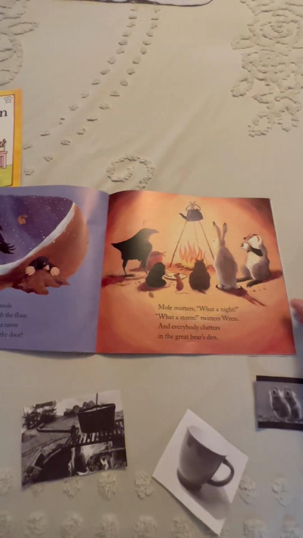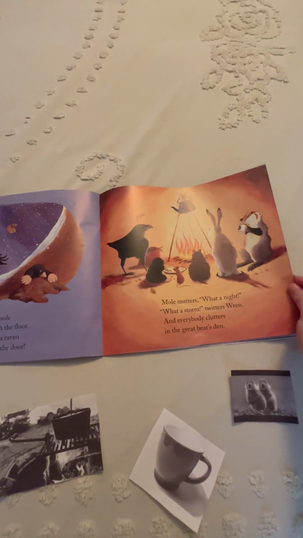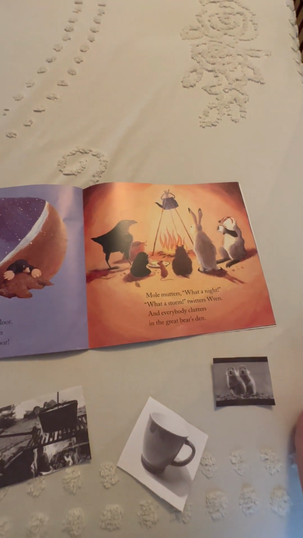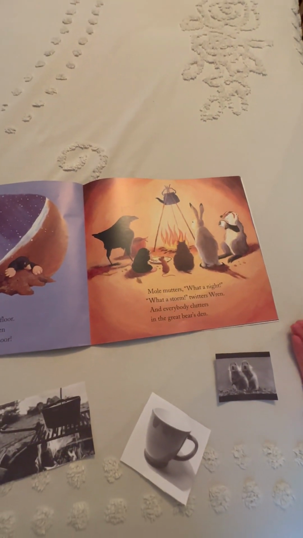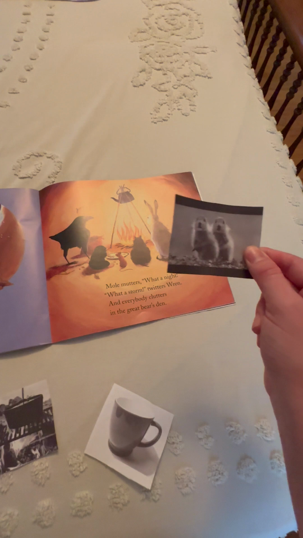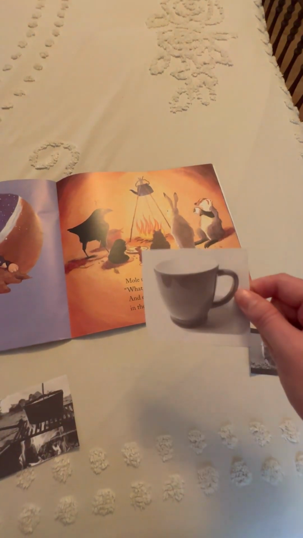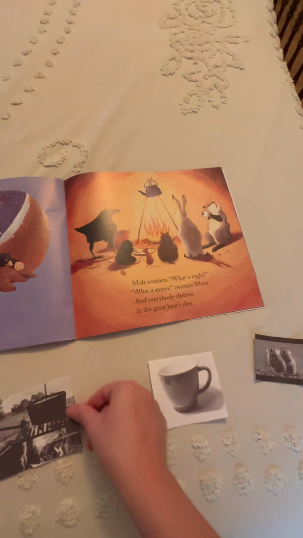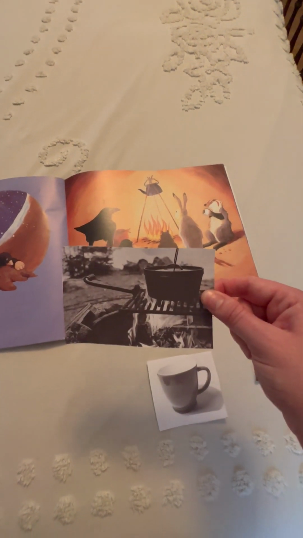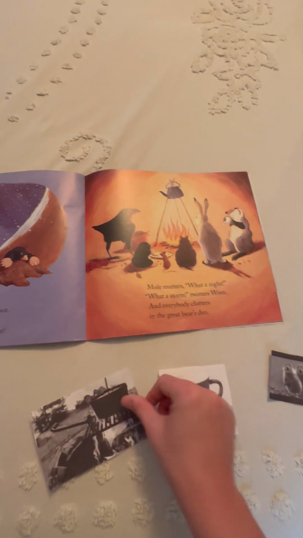So as you can see, as we continue with the story, different animals show up. So each time that the animals would do something that animals don't normally do, they would hold up this picture to show that the animals were talking, this one to show that animals were drinking, and this one to show that animals were cooking.